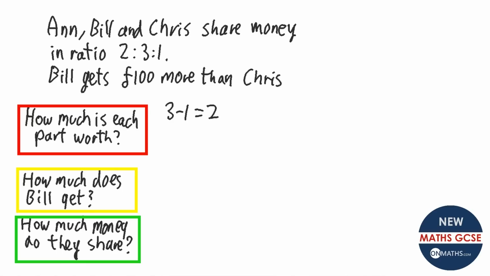Now we know that he gets £100. So to work out what one part is worth, we get that £100, we divide it by the amount of parts that it's worth, which is 2, giving 50. So each part is worth £50. So Chris will get £50, Bill will get 150, which is 3 times 50. So that is 100 more, so we know we're probably right.